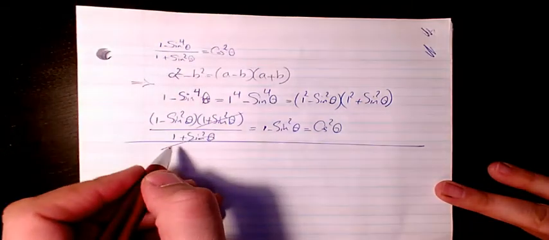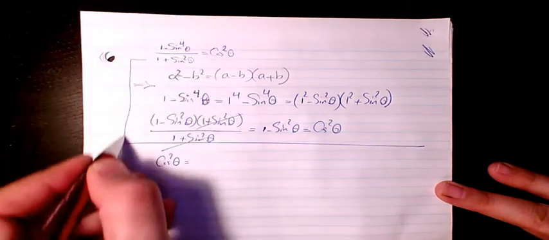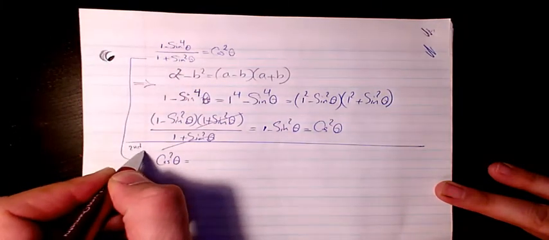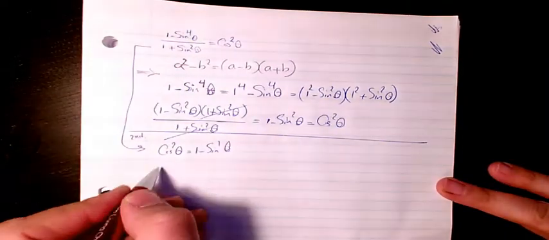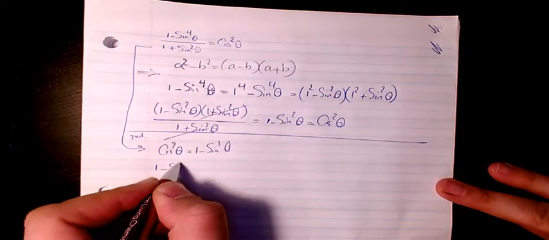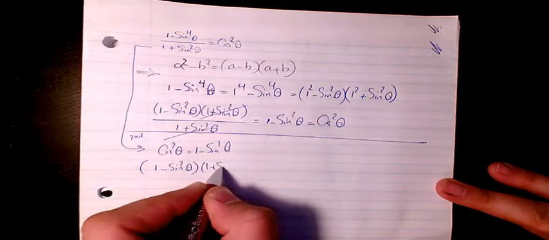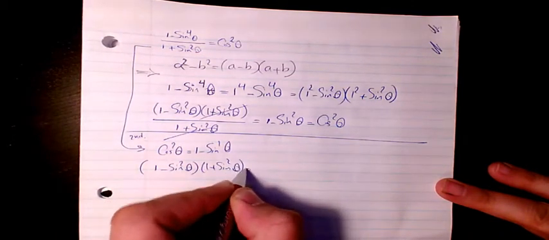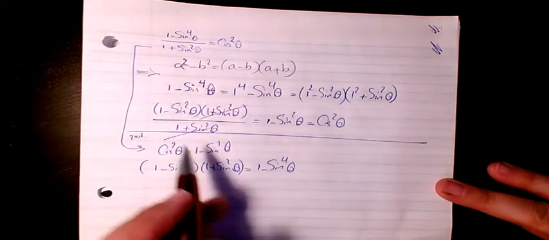Another method I have: the right hand side we have cos²θ. Here the second approach will be equal to 1 − sin²θ. And if we do cross multiplication, (1 − sin²θ)(1 + sin²θ) will be equal to 1 − sin⁴θ. So that's proven as you see here.